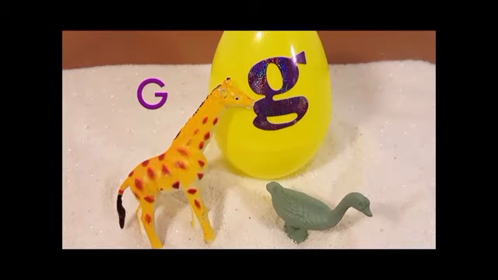This is letter G. Upper and lower case letter G. Giraffe. G is for goose.